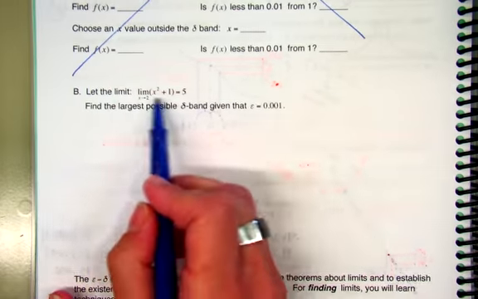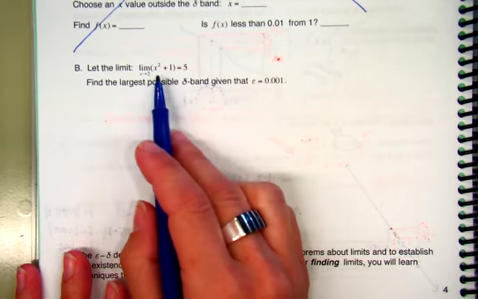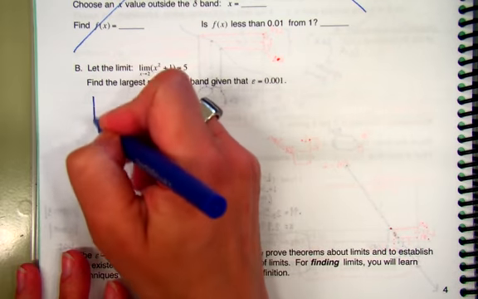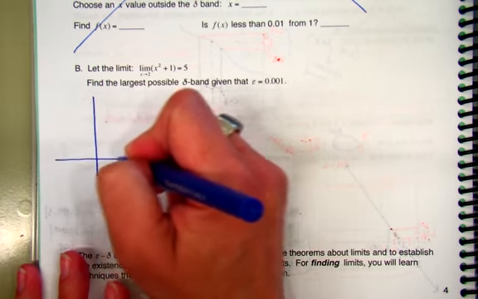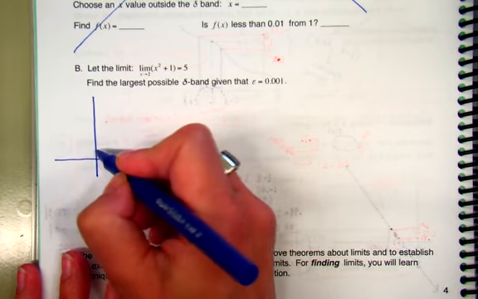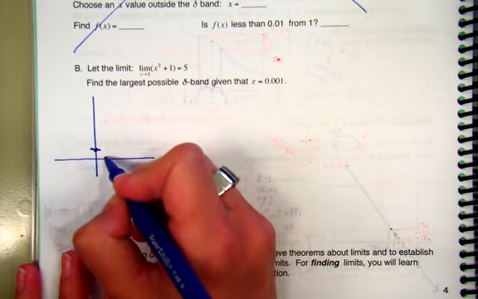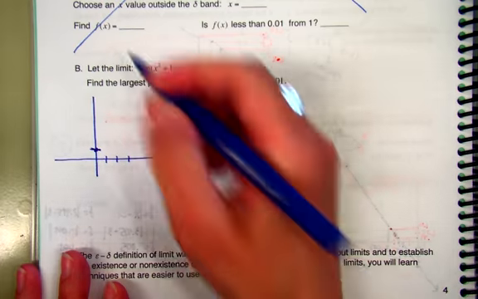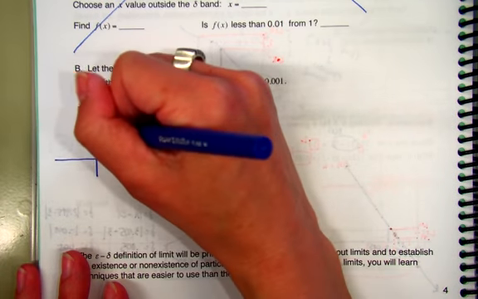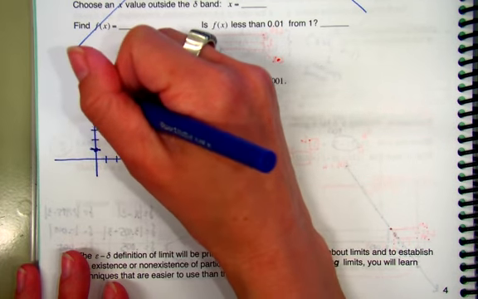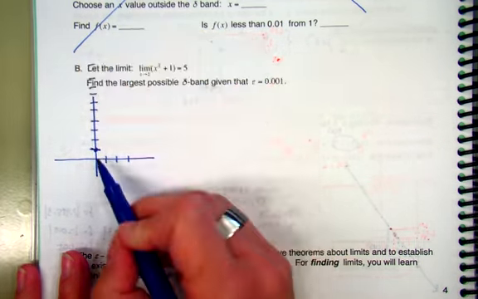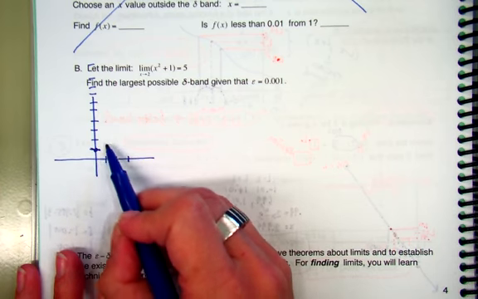First thing I would do is graph this: x squared plus 1. So that's just an x squared graph that's been moved up 1. And we're looking at it as x approaches 2. So I'll graph it 1, 2, 3. At 1, I'd be at what?